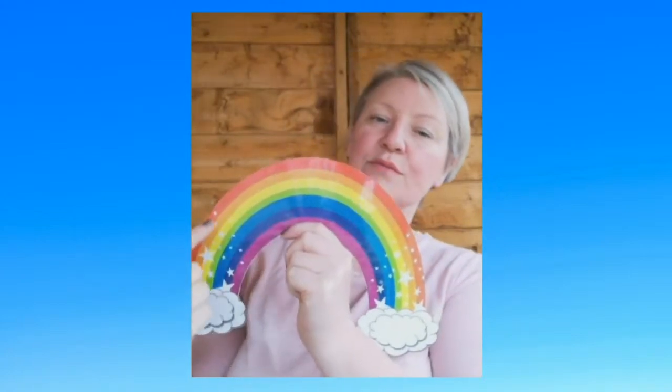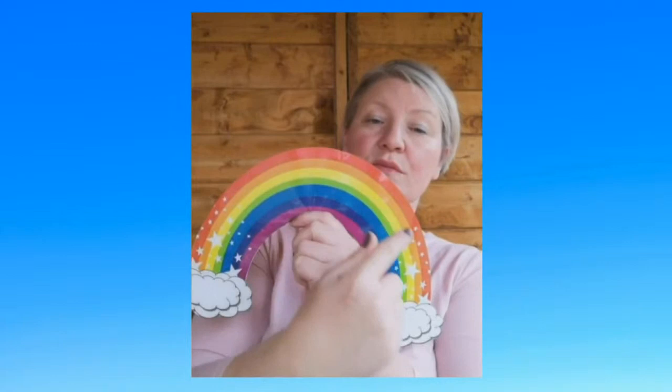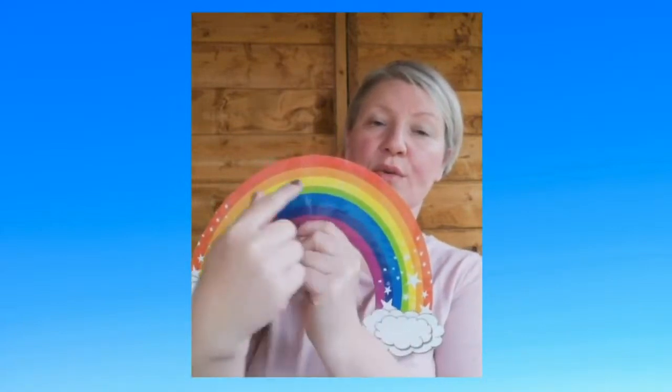Another way we might want to practice our breathing exercises is to use something that's around us. So we might want to use our hands, or we might want to use something like a rainbow. These are everywhere at the moment, aren't they? I'll show you how to do this one first. We're going to breathe in through our nose and breathe out. Breathe in through our nose and out through our mouth. In through our nose and out through our mouth.